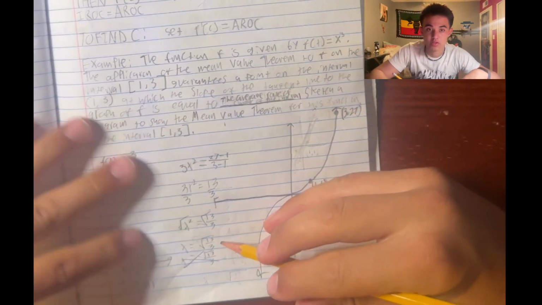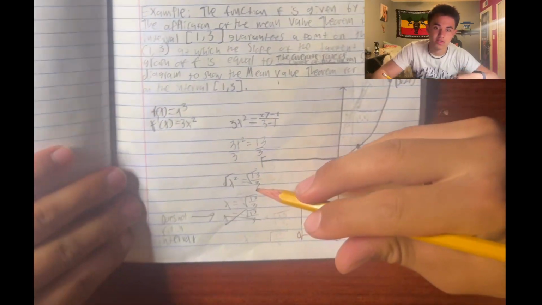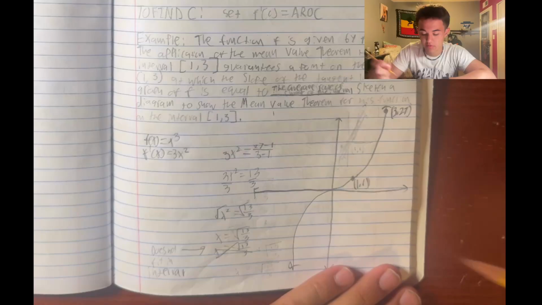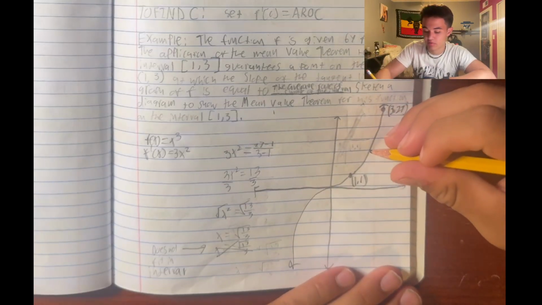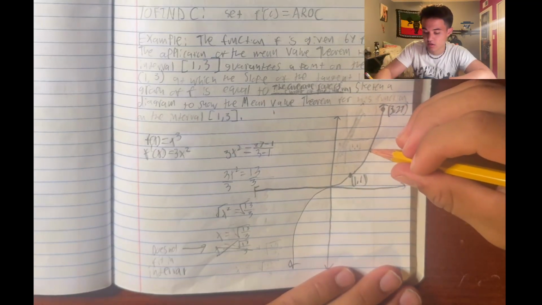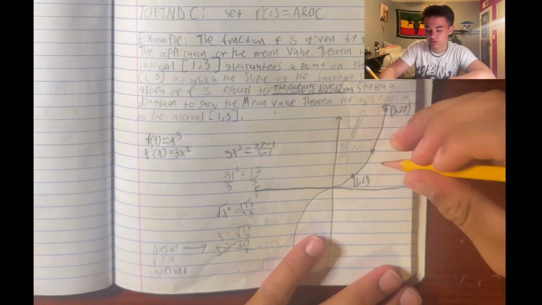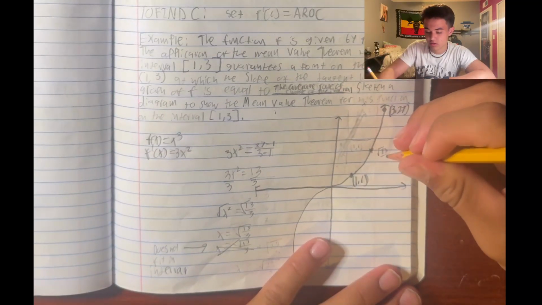So this is going to be our point where the instantaneous rate of change is equal to the average rate of change of the full slope. And if you look at it, it looks like it's just above 2. So let's just say around right here. So now we're going to sketch this out and see what it looks like. Square root of 13 over 3.